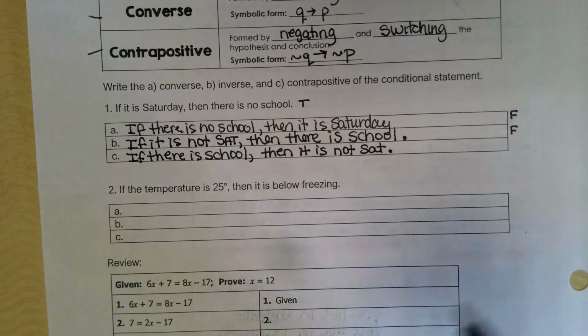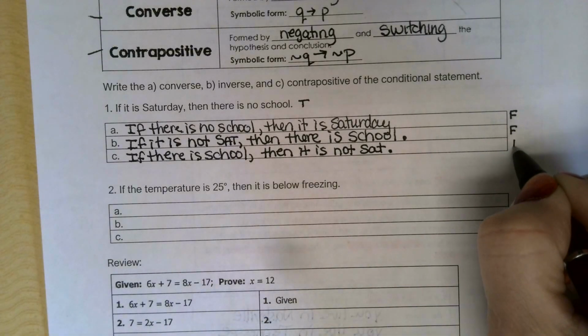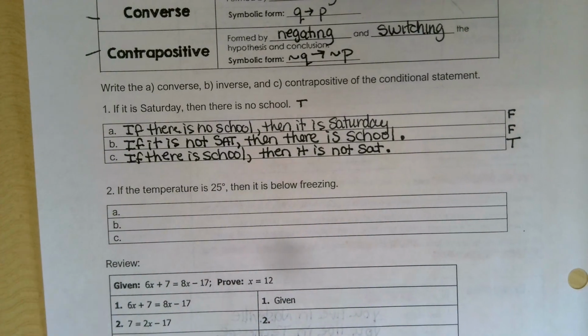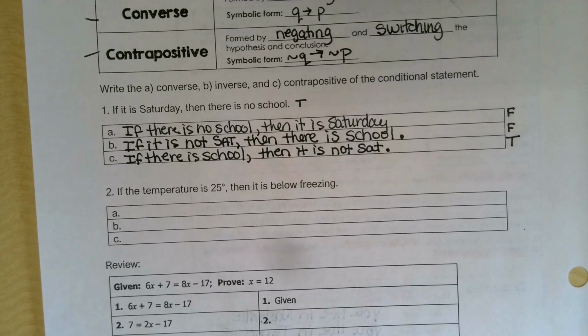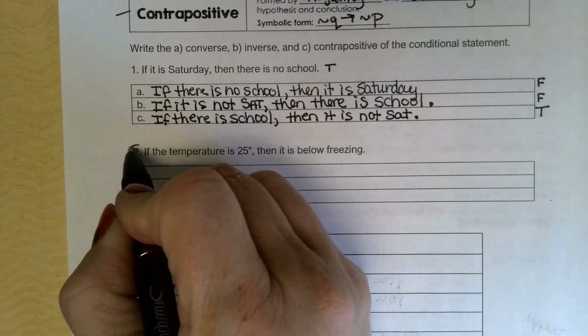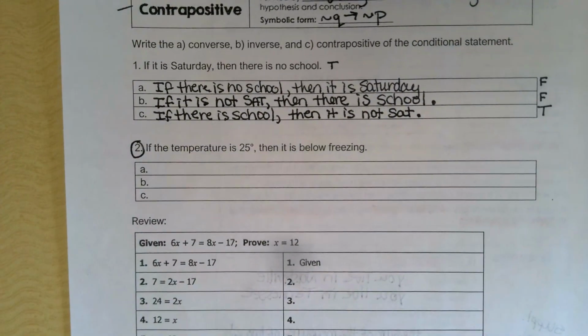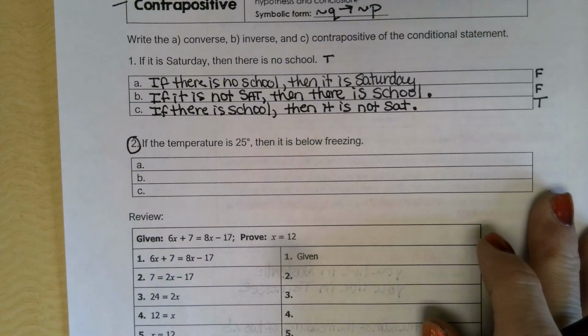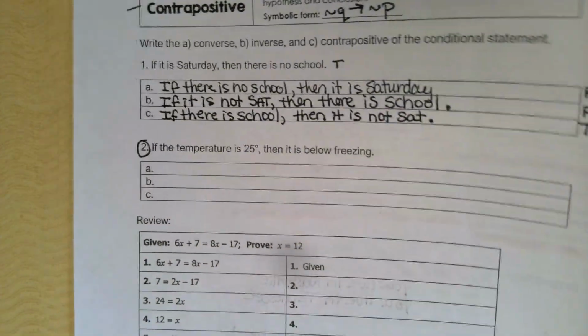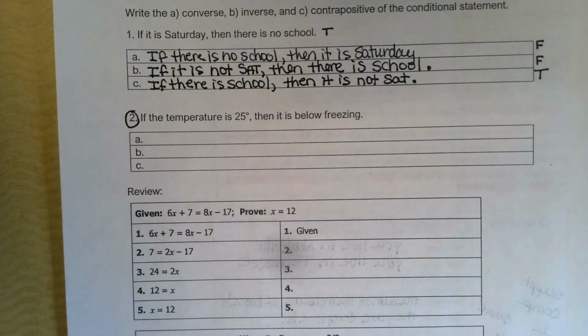Okay. So I would say for the most part that's true. If we're in school, it's not Saturday. When's the last time you went to school on a Saturday? Okay. So I'm going to say that is true. All right. I want you to try number 2. You're going to write it all out. I might ask you a question, but I don't know if I will. So I'm going to stop the video and I want you to do number 2. I probably will ask you some kind of question. Go for it.